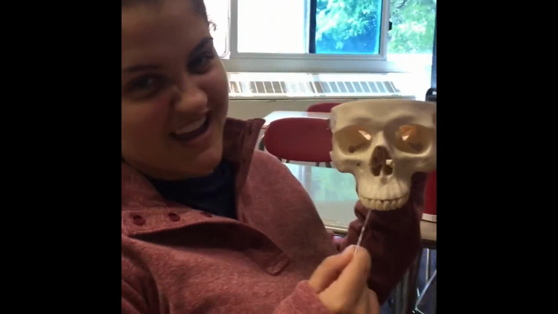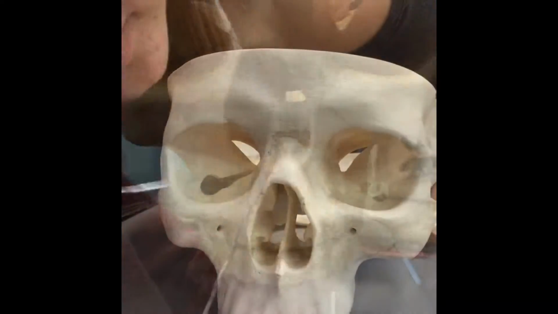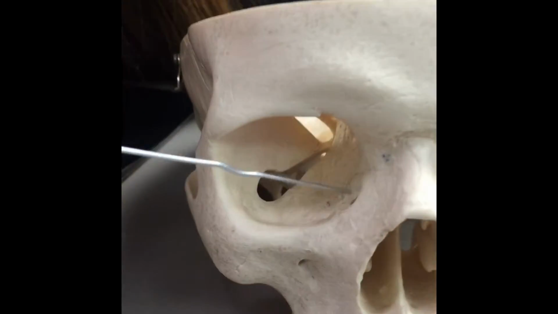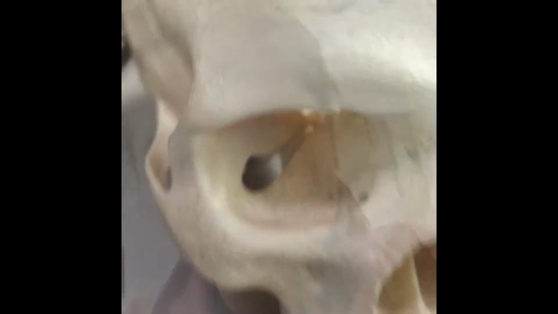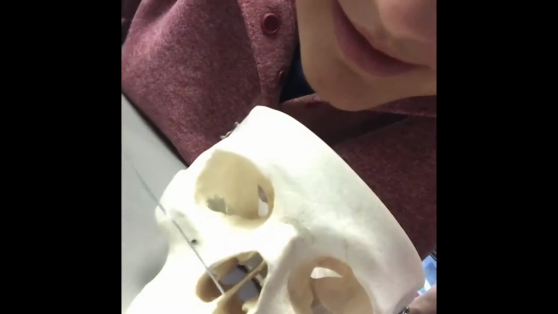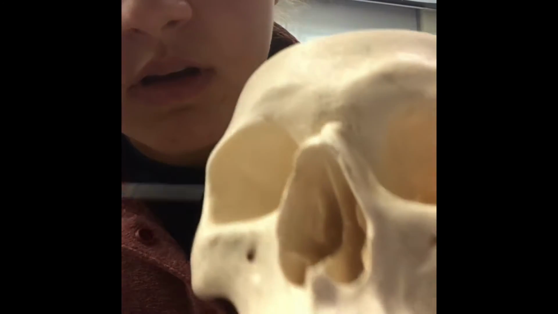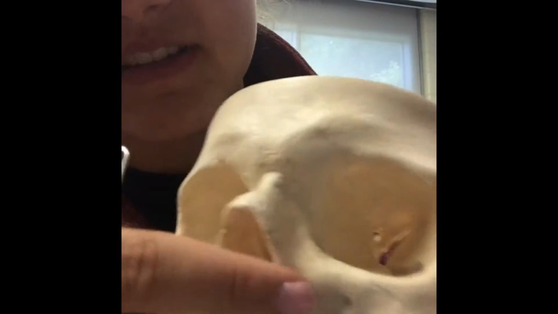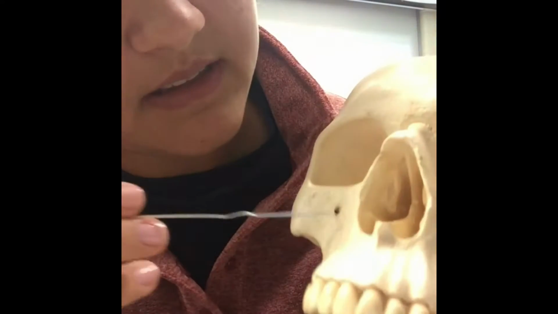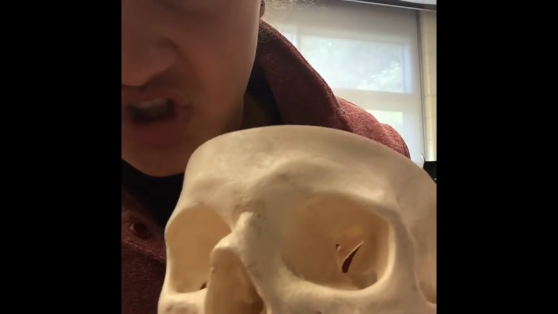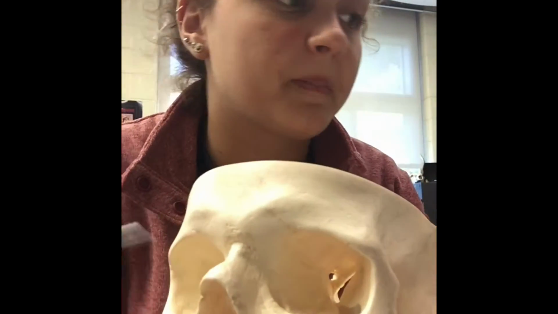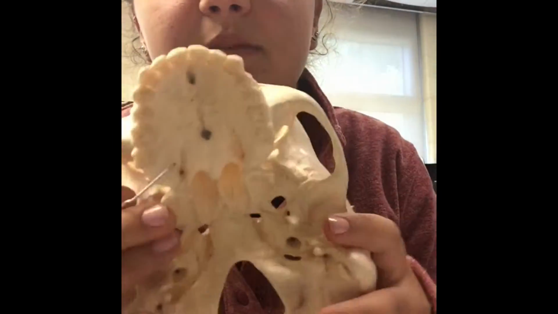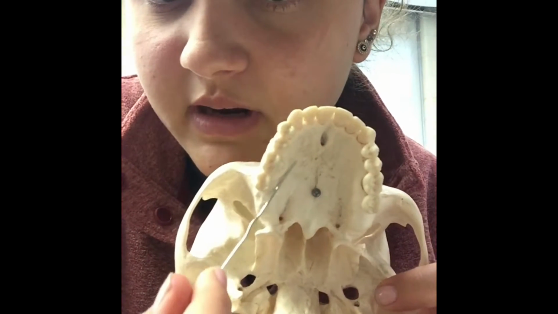This right here is the vomer. Okay, right here is the lacrimal bone, and this little canal is called the lacrimal canal. This is the nasal bone. This section right here is the maxilla. These holes in the cheek area are the infraorbital foramen. The palatine process is right in here.